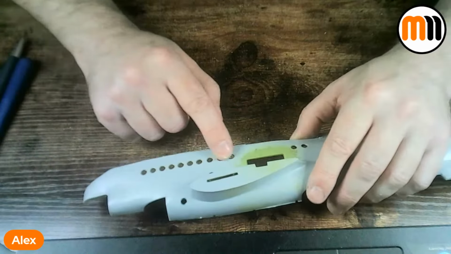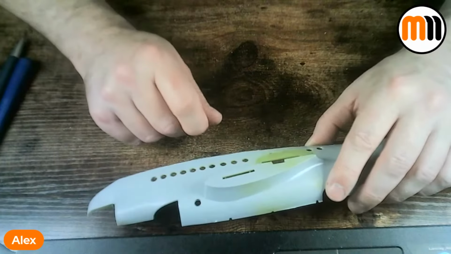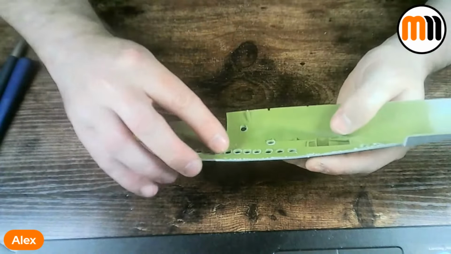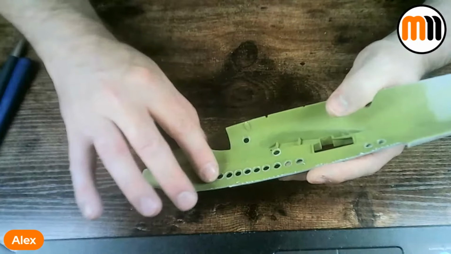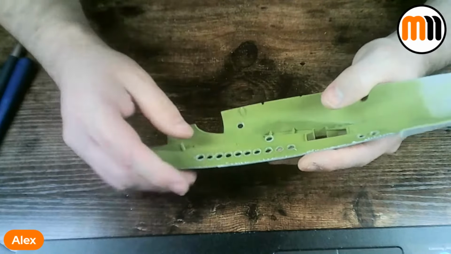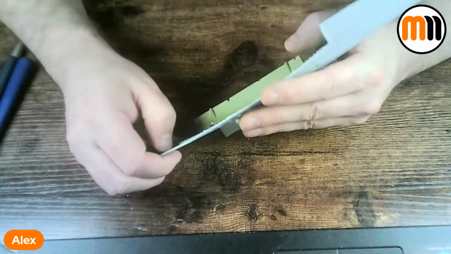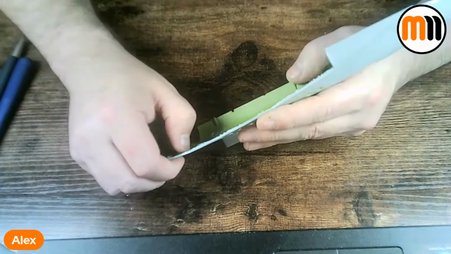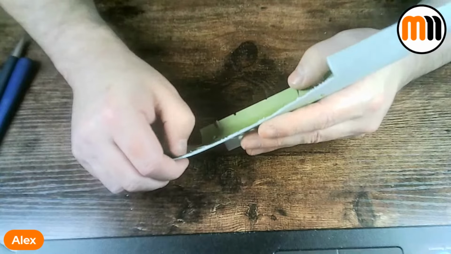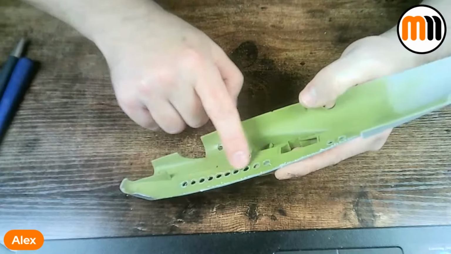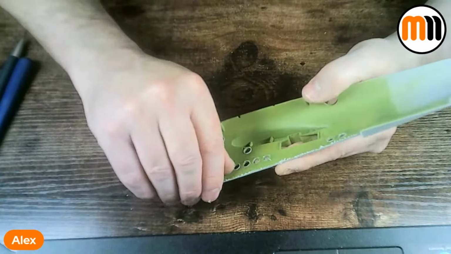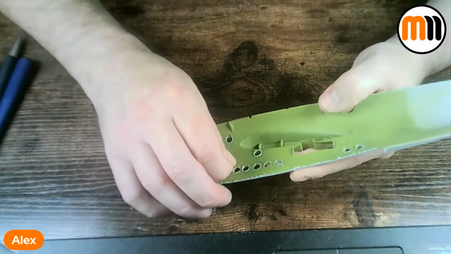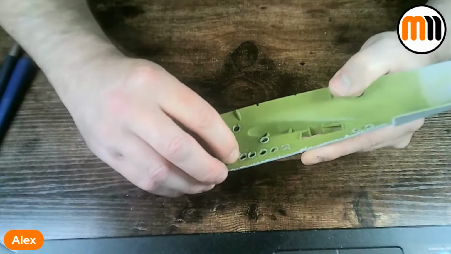Now, in terms of these windows, what I'm going to do is just blank them off. I could cut circles, pop them in, glue them in, fill and sand them down. That'd take a long time, right? It's much easier for me to sand off this a little bit. Look, you can see where all the PVA was holding those windows in.